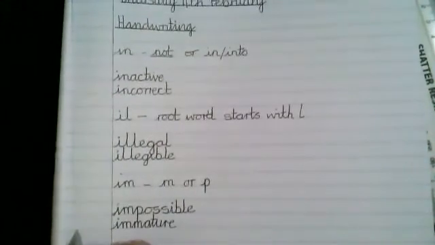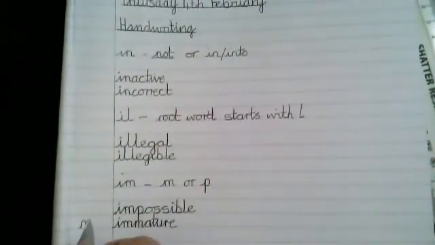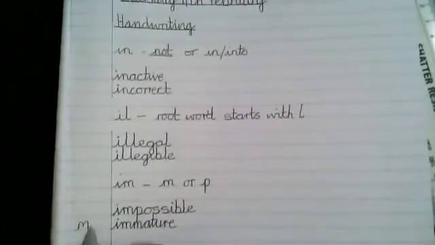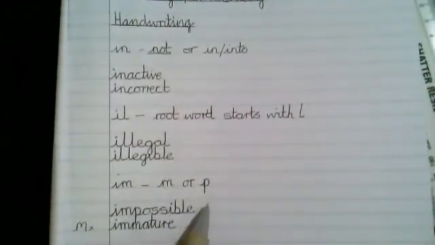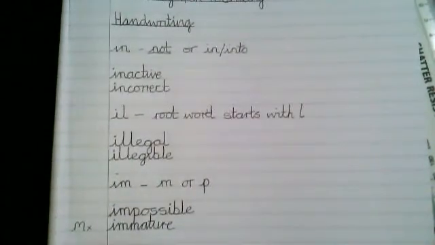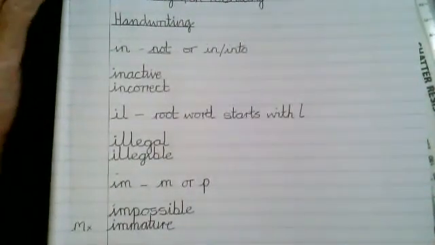We said the other day, what we don't want to see is M's like that. So if you want to go and practice, write this and practice these words a couple of times, and then come back and we'll do the next one.